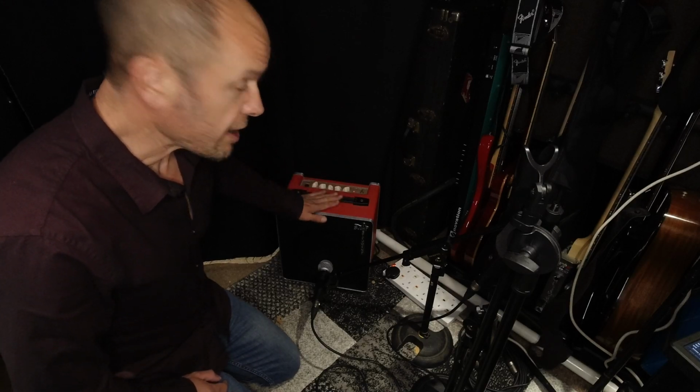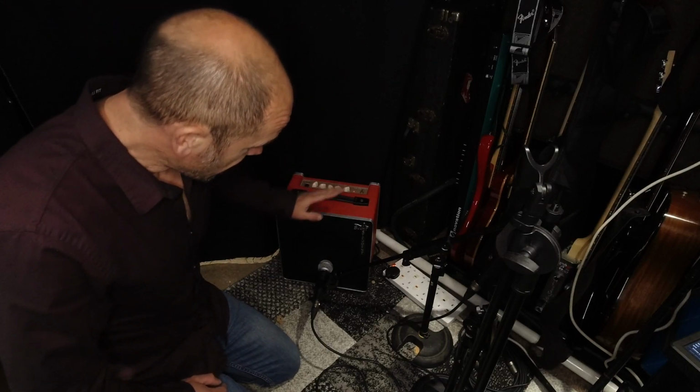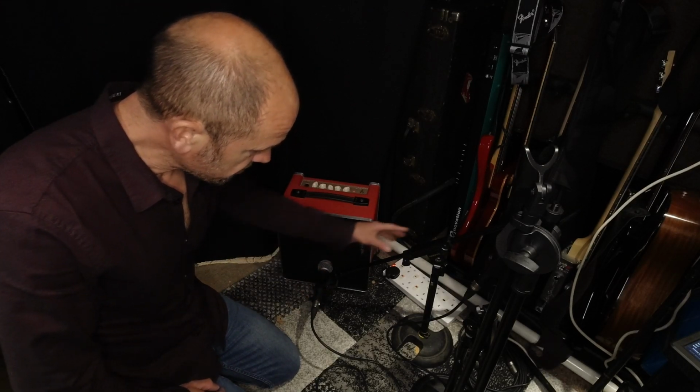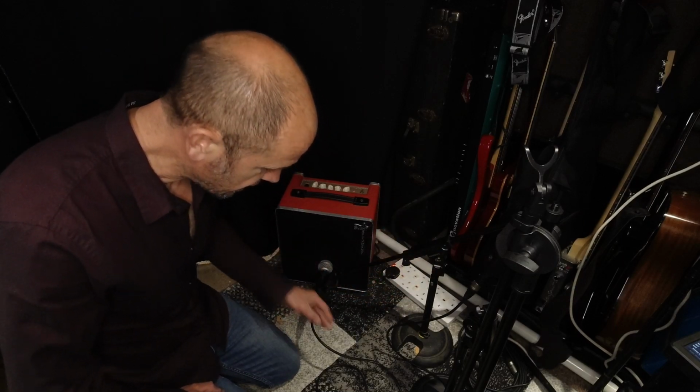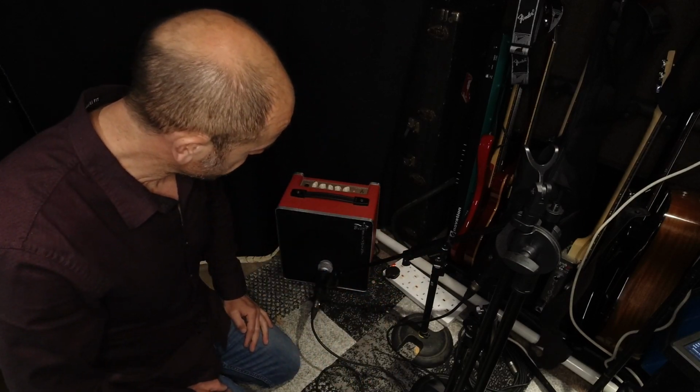So here I am on the floor with my tiny little guitar amp. This is the Blunt Instrument VS20, great handmade little transistor amp. And I've got my Shure SM58 mounted on my floor stand here, and the cable plugged into the computer.